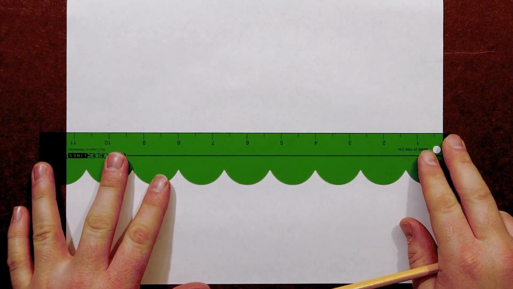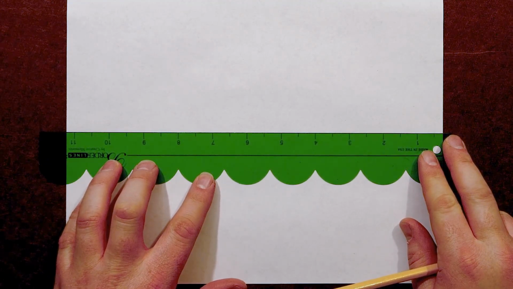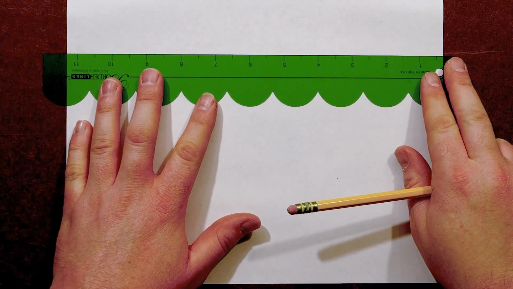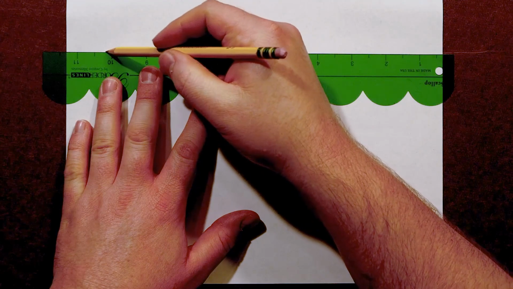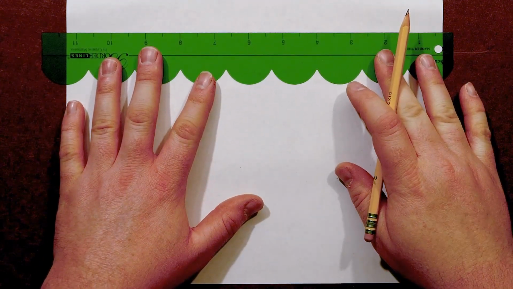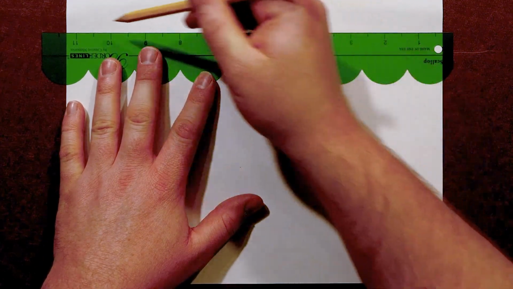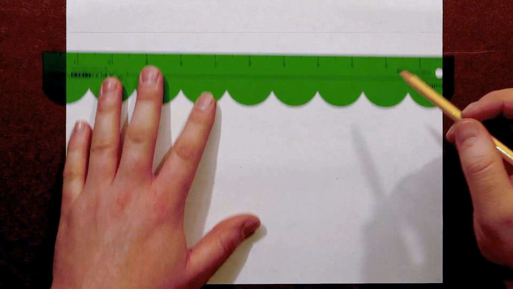Since I want to be able to view these from a slightly downward angle, I'm going to raise my horizon line up near the top of the page. Making sure that it's horizontal, I'm going to lightly draw a line in for reference, and then I'm going to carefully locate the vanishing point near the center of that line.